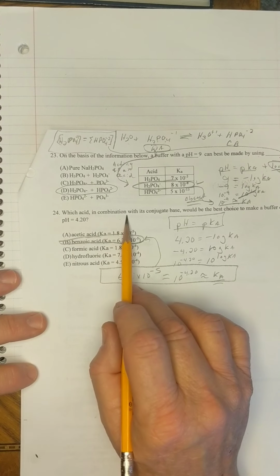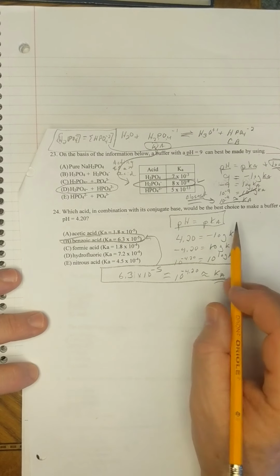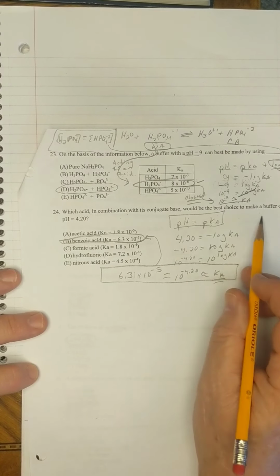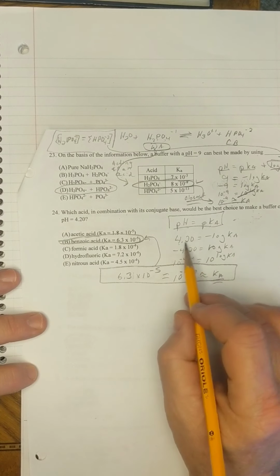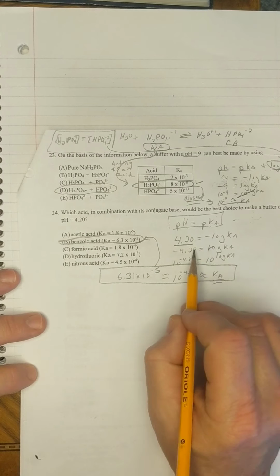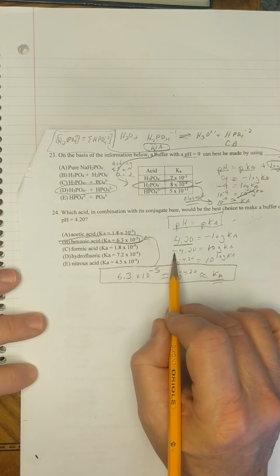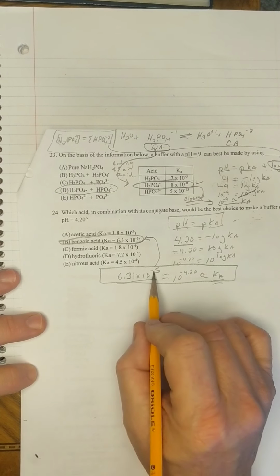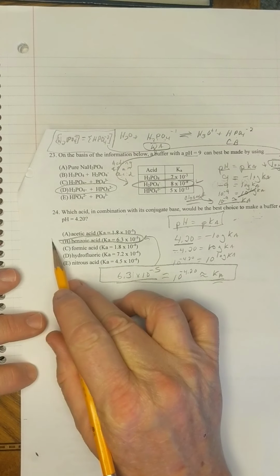And the same thing, which is the best buffer? pH equals pKa. Your log's going to be equal to 1 because the base will equal the weak acid. Okay, so if I take it and solve for the Ka, we're going to put in a 4.20. That's what we want to get. Solve it down to negative 4.20. Take the anti-log. 10 to the negative 4.20 equals 6.3 times 10 to the negative 5th, and that gets us B.